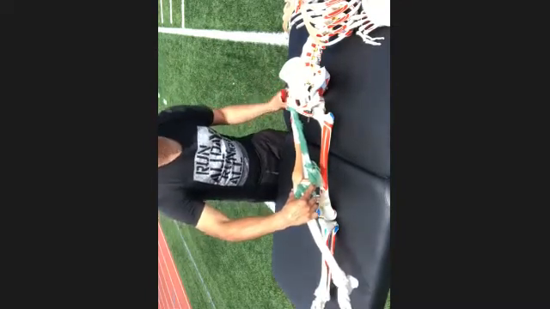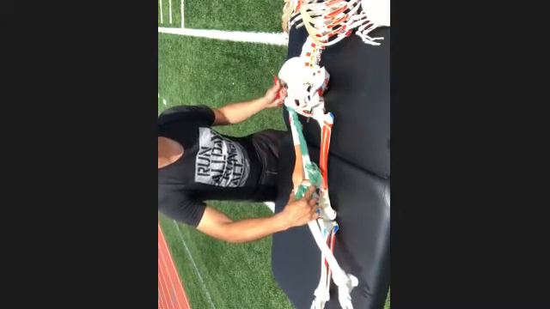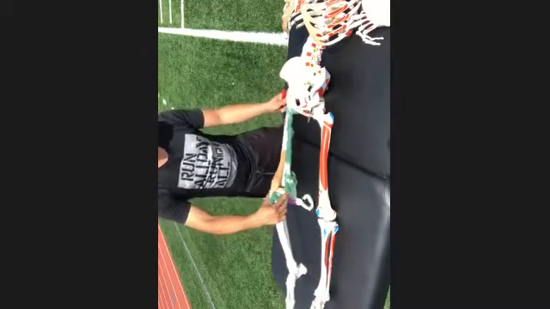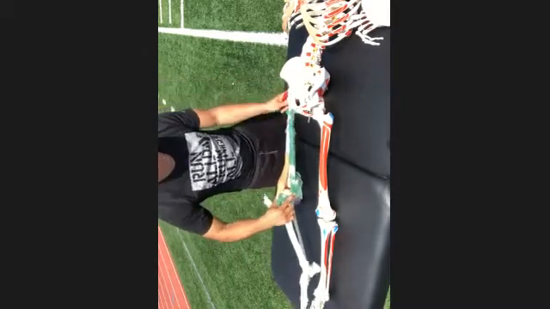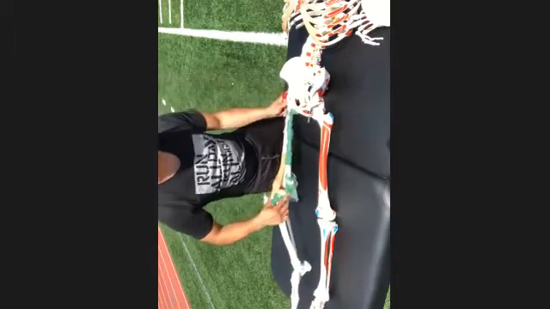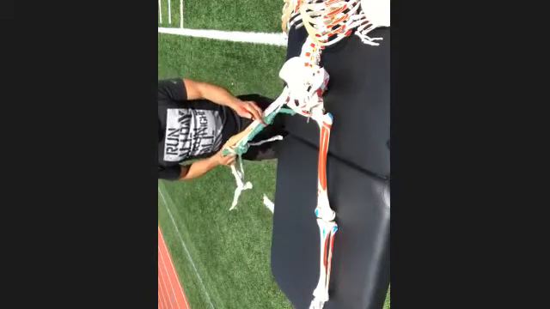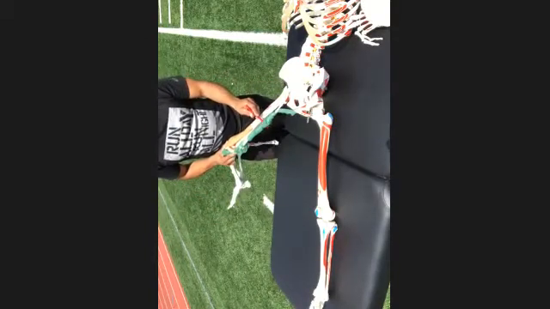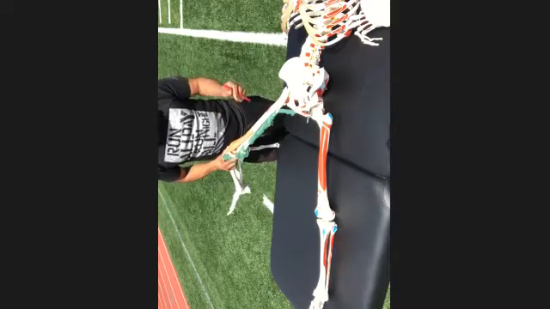When the abductors, like the gluteus medius, pull the leg into abduction, remember, abduction means to take away, the adductors are going to go on stretch, which is the groin muscle or the muscles of the groin.